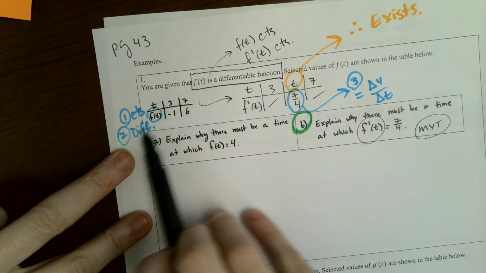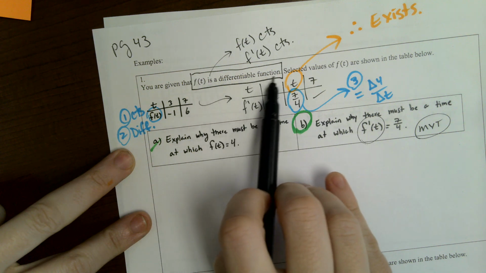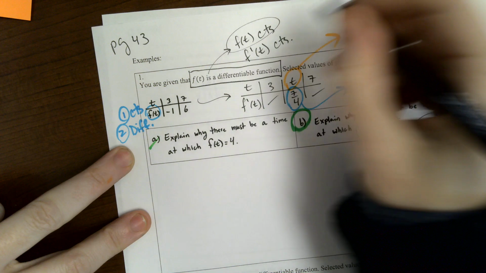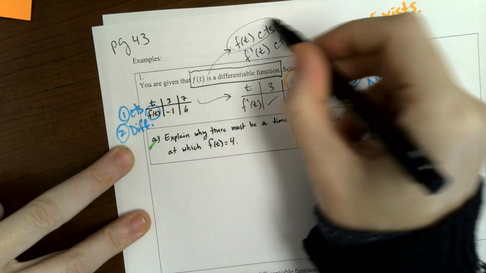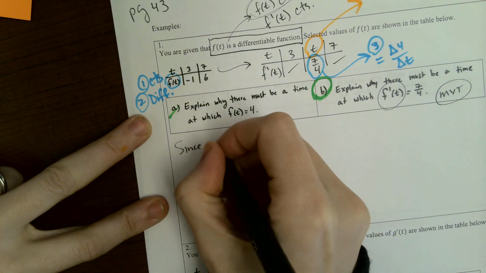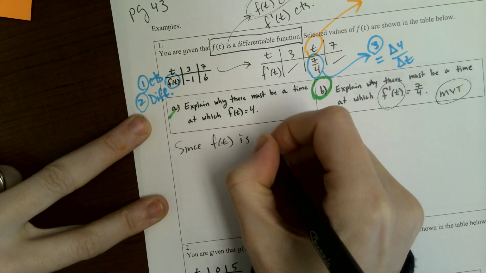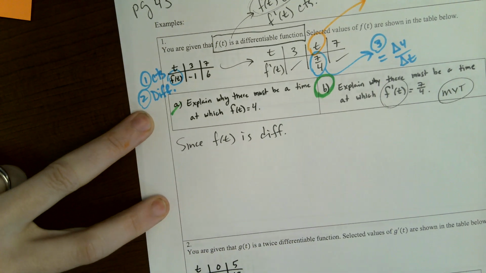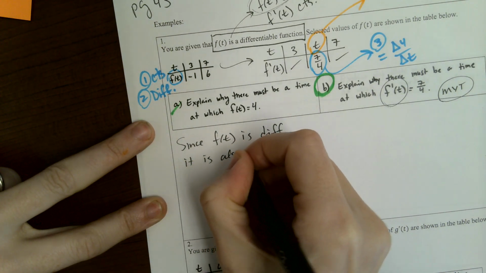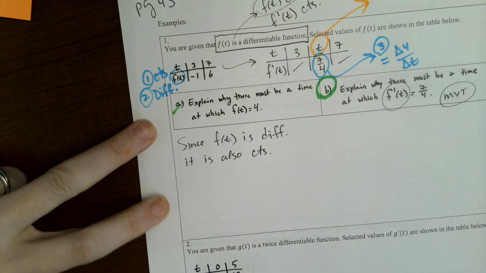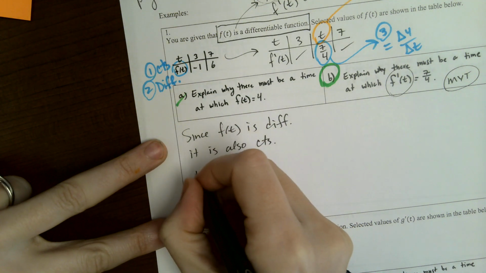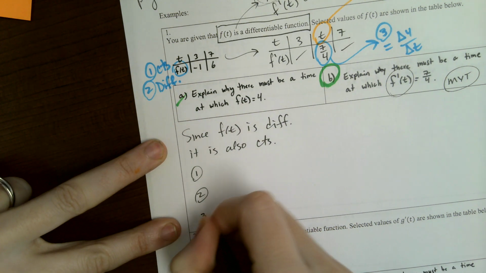So if they didn't give you something you need outright, we're just going to say, since this was given, here's the conclusion we want to make, that it's also continuous. So since f of t is differentiable, and you could just say DFF for differentiable, it is also continuous. And then you could use a transition word like so or thus. I'll just jump right into the 3 conditions.